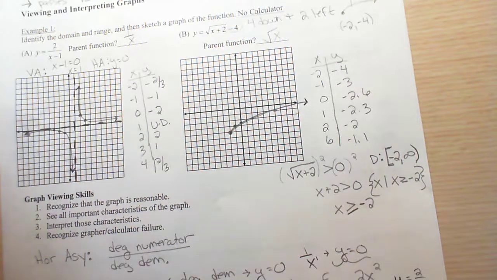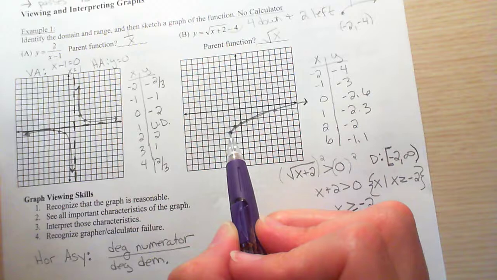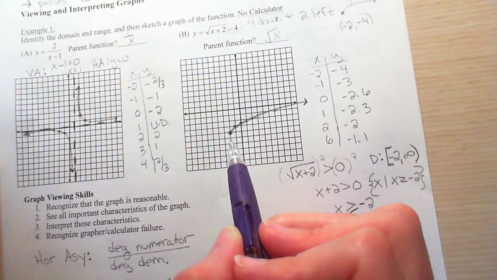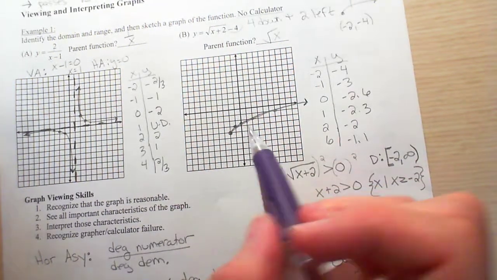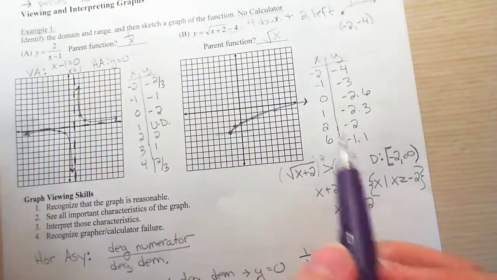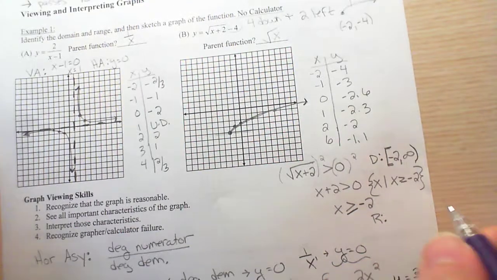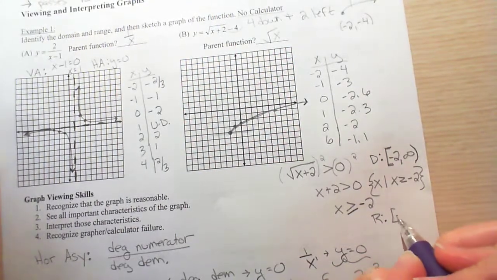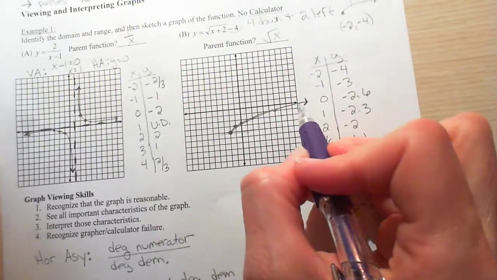Range, if we think about range, this is where our graph starts. So our y value here is -4. We don't have any y values at -5, -6, -7. We don't have any y values below this line. So for the range, the smallest y value is -4, and then the y values go up forever, right?